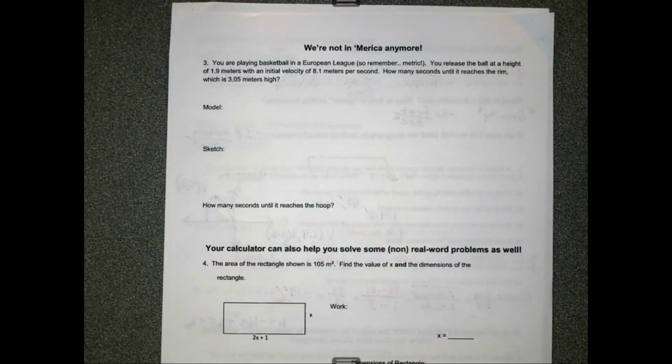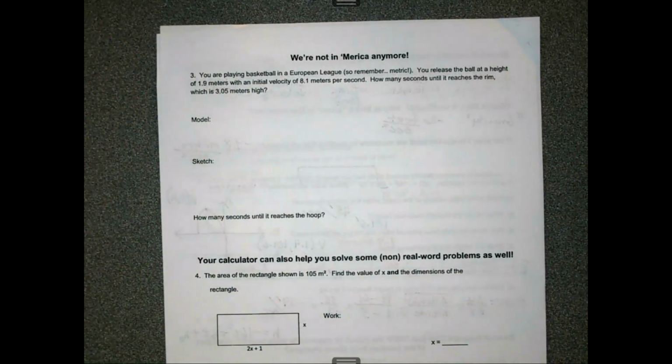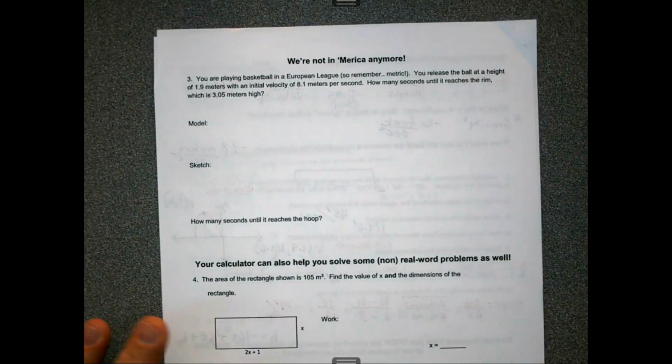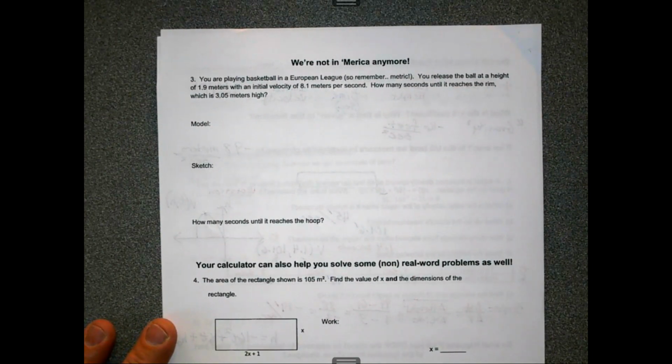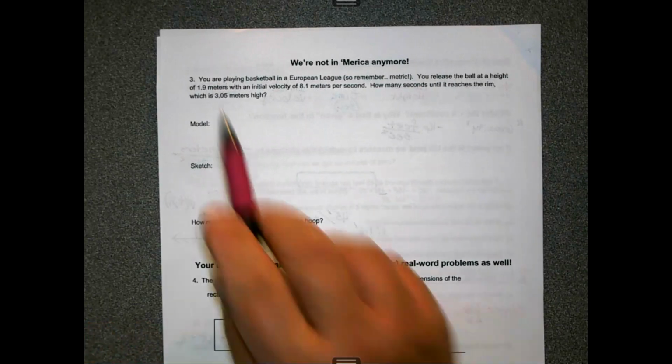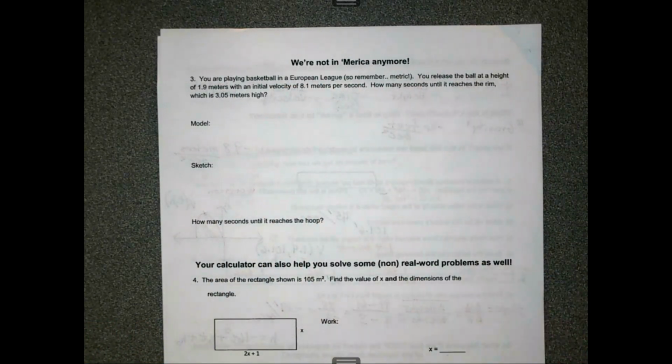Leaders solves. So this is an actual problem that Mrs. Abruzzo and Mrs. Meyer came up with. Since Mrs. Meyer's our basketball coach, they did a real wonderful job on this problem. It's a real life problem. It says you are playing basketball in a European league, so we're going to have to use the metric coefficient, right? We're not going to use the -16. We're going to use the -9.8.